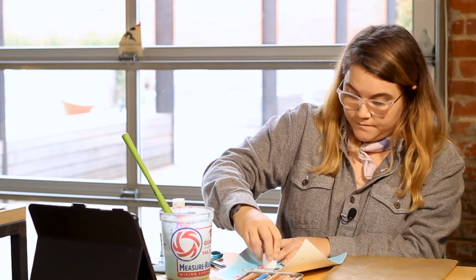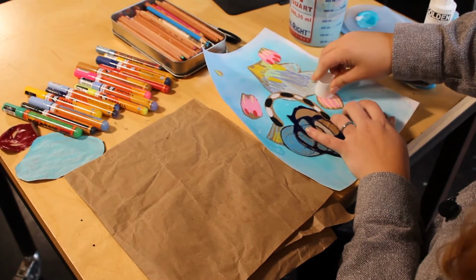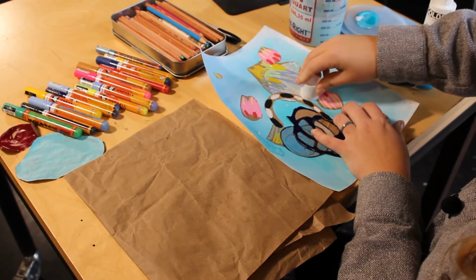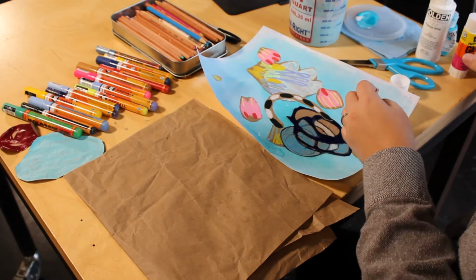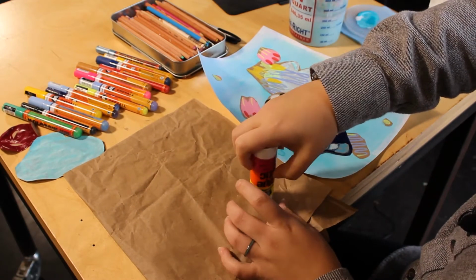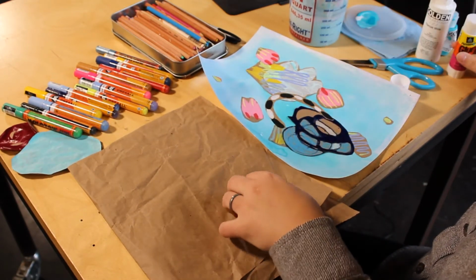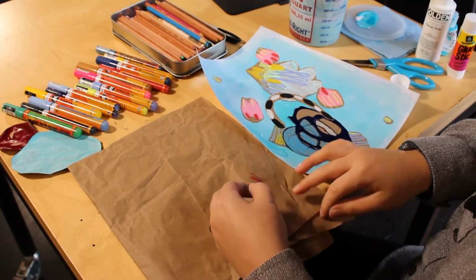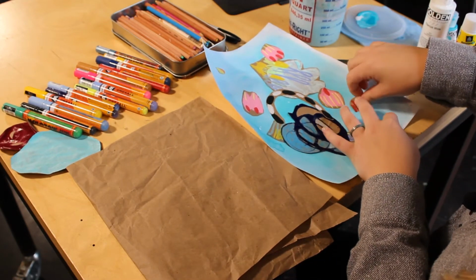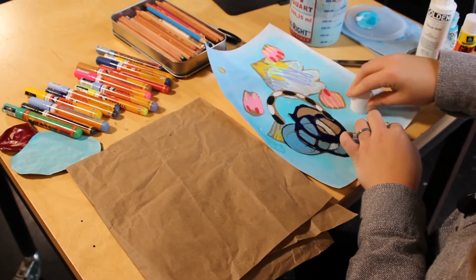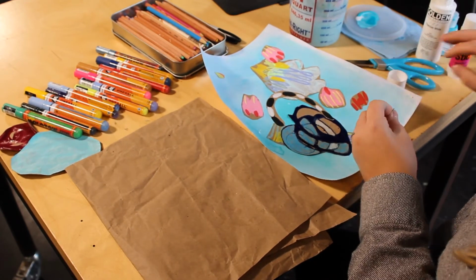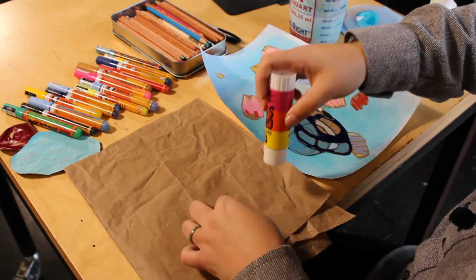Sometimes I like to use the back of a glue stick to help push the piece onto the paper, because sometimes it can be extra sticky. All right, almost there.